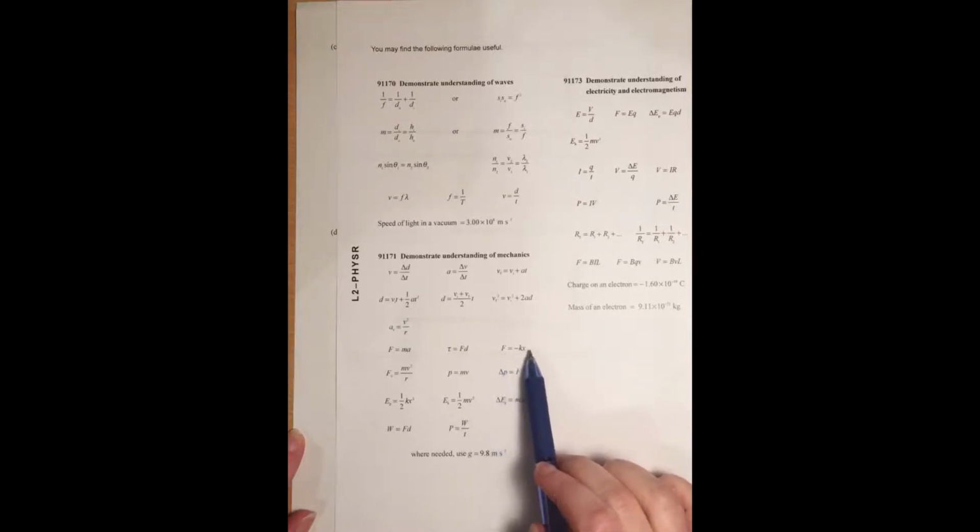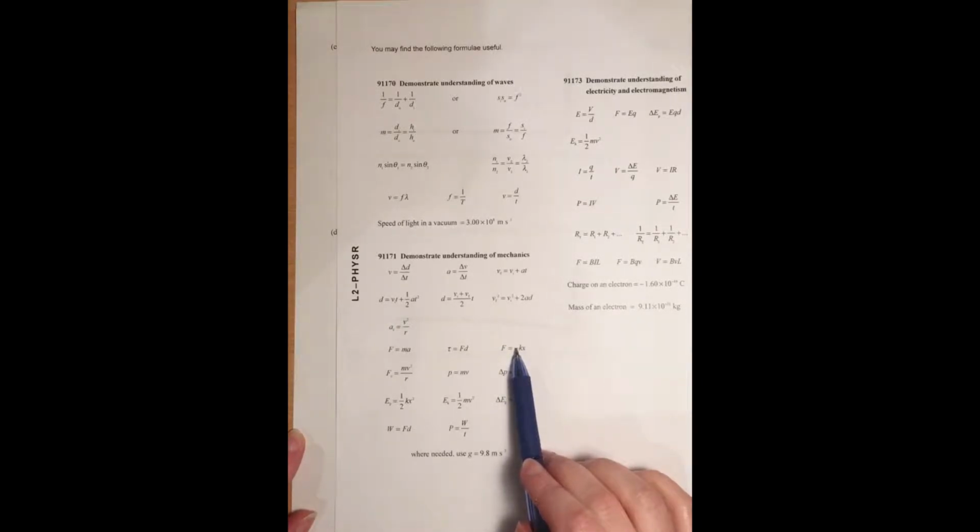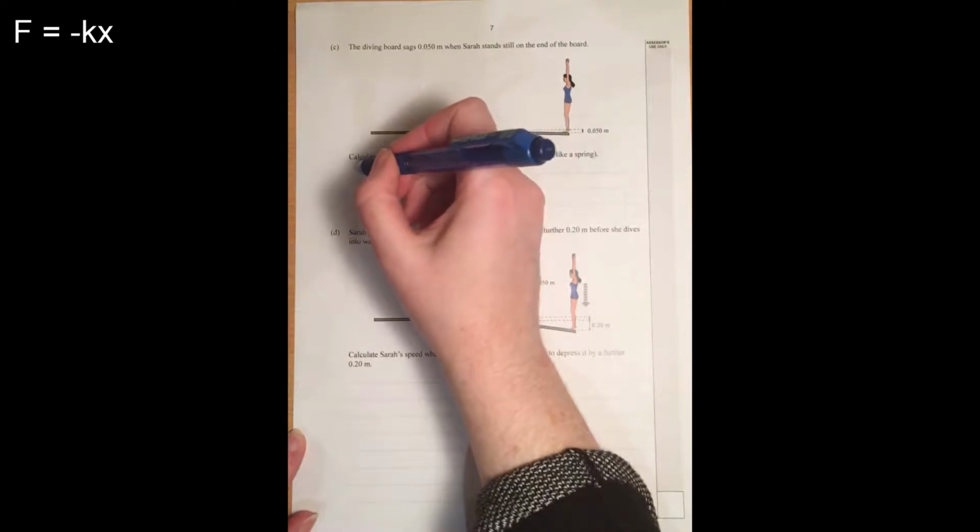So here's question C. The diving board sags or bends 0.050 of a metre when Sarah stands still at the end. Calculate the spring constant of the board, and we're assuming that the board is acting like a spring. So we need to look at our equations here. This F equals negative kx is going to be the equation that we use. This is Hooke's law, and this is the one we use when we're looking at springs. So let's write that equation down.